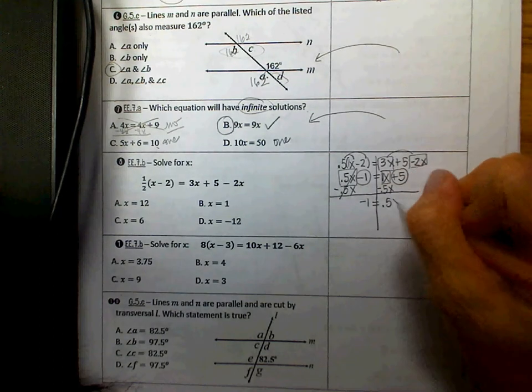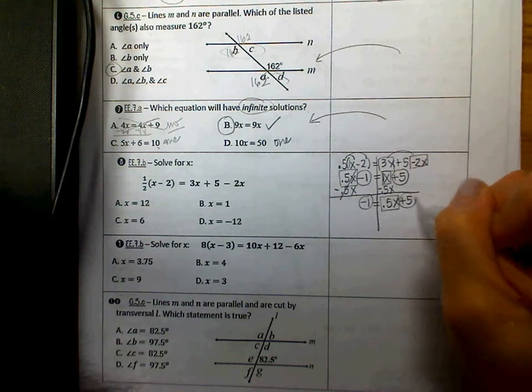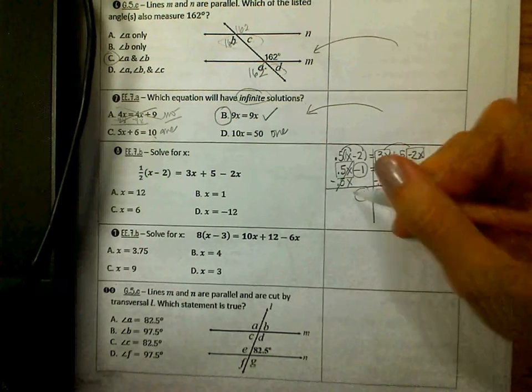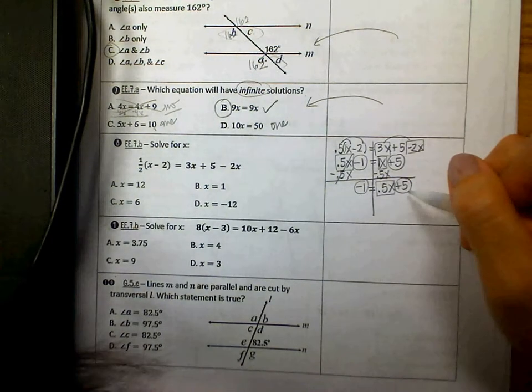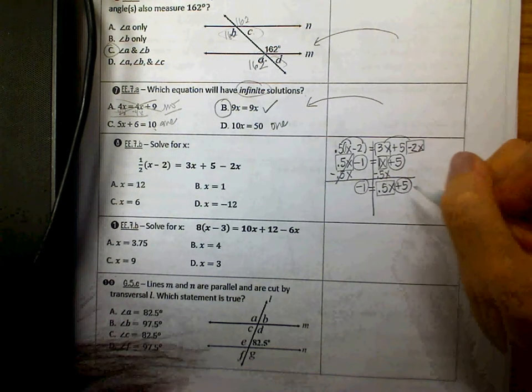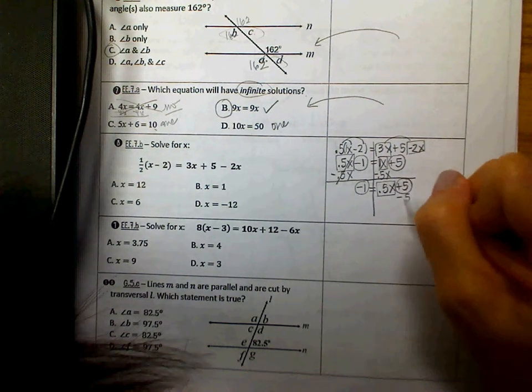So circle, box, circle. I don't have a box on both sides, so I can go ahead and do the circles. Now, in other words, the constants. Now, which constant do I want to get rid of? The plus 5, okay, so that I separate it from the box. So subtract 5, subtract 5.